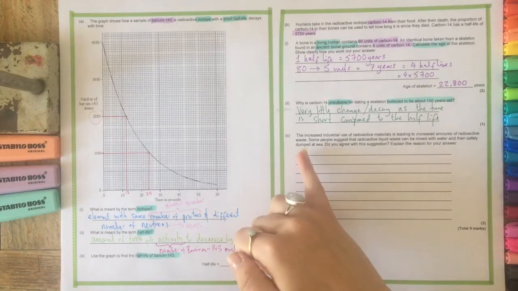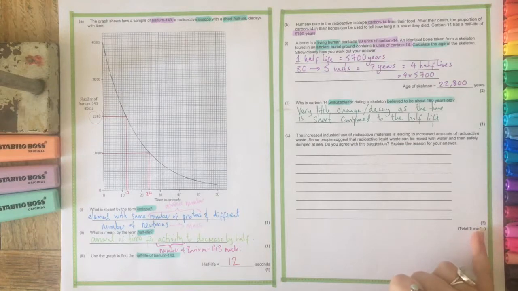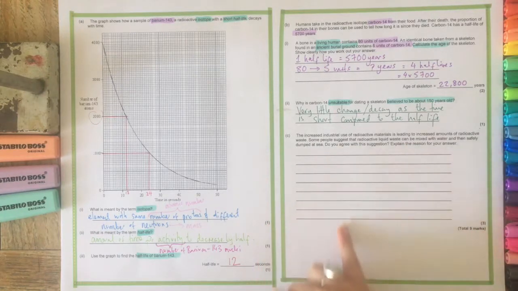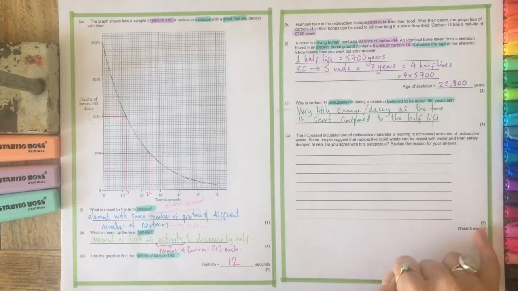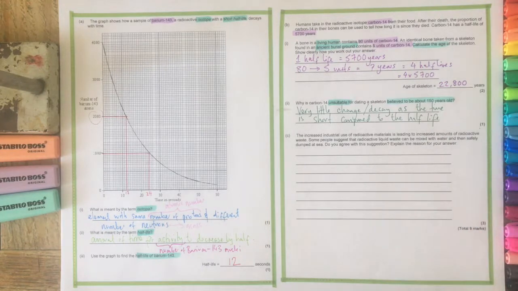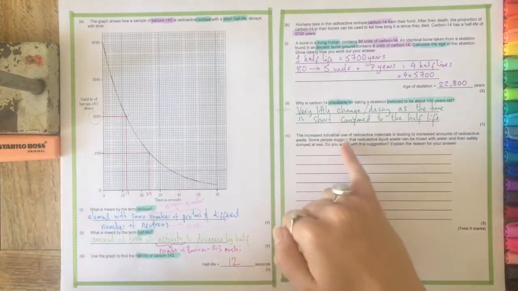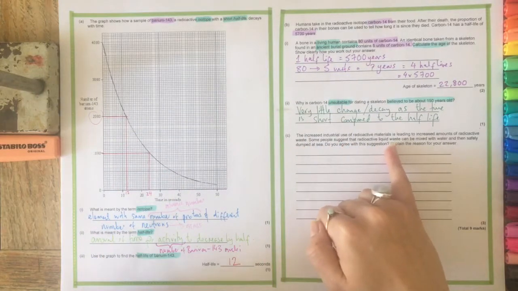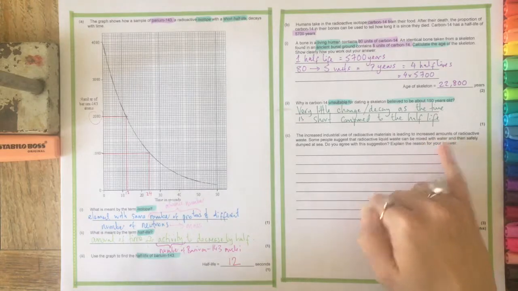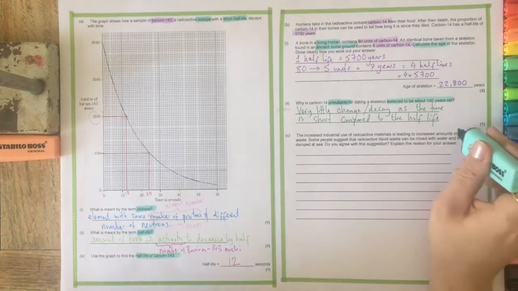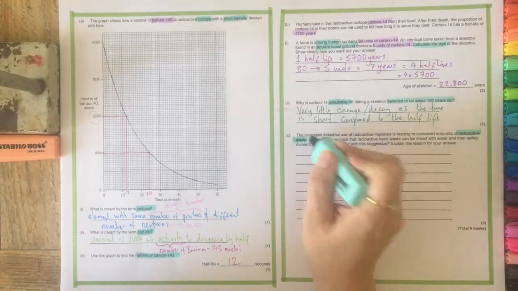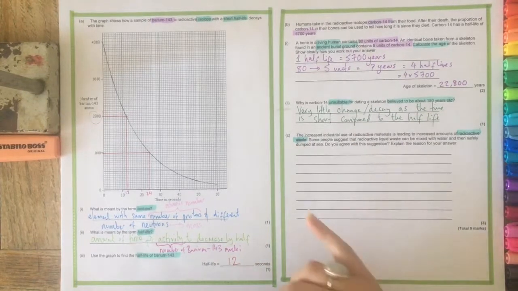So then the last part. So this is a 3-mark question. It's given us quite a lot of space. So we need to make sure that we read it really carefully so that we can attain all 3 of those marks. So the increased industrial use of radioactive materials is leading to increased amounts of radioactive waste. So let's highlight that. That's an important thing to be thinking about.